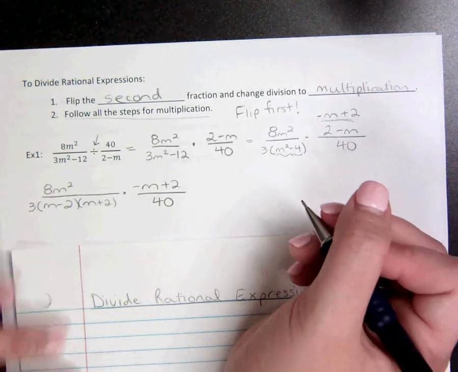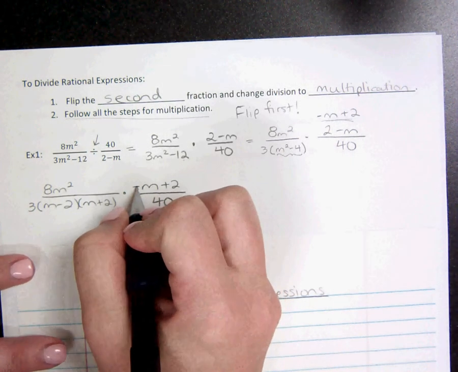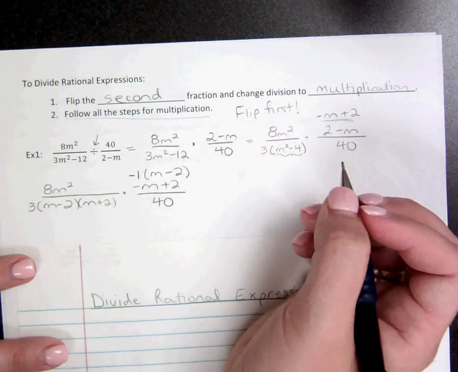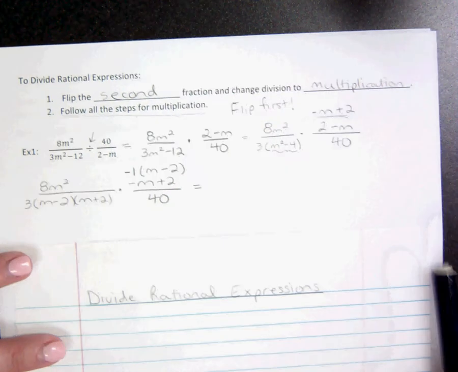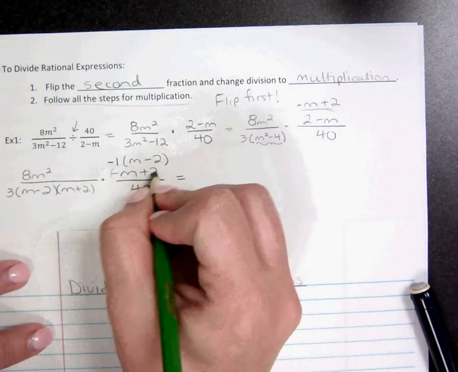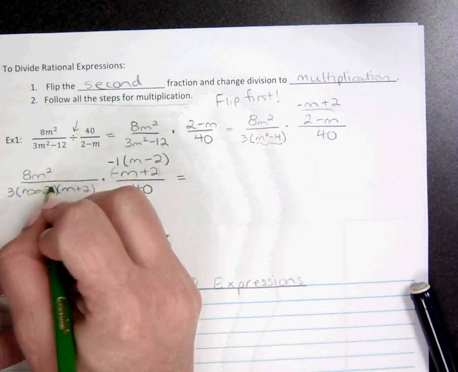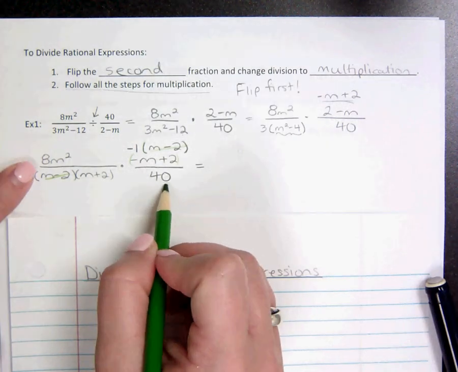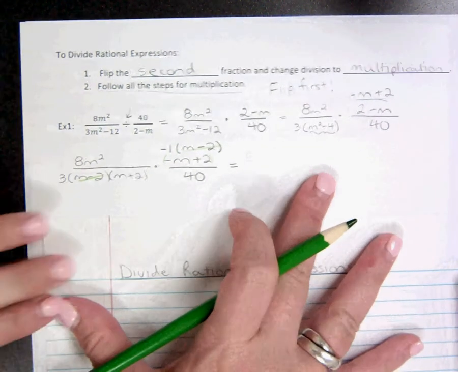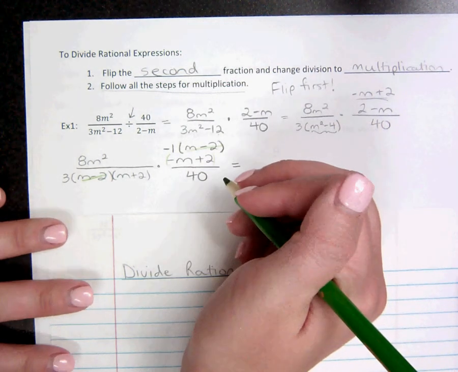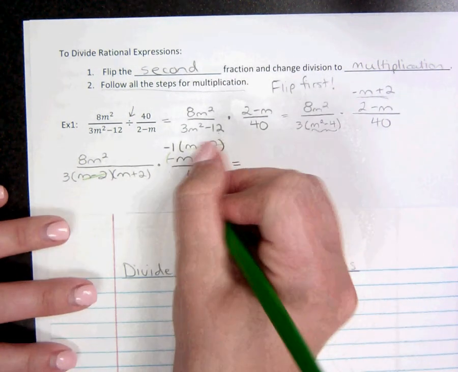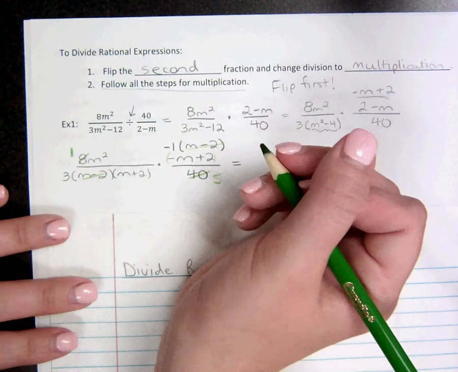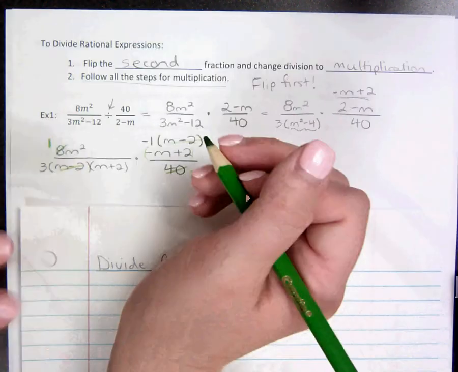Doesn't look like we're making much progress here. But I'm going to use the trick I talked about when we were simplifying to take out that negative 1 and change it to m minus 2. That'll make things a little bit easier. Once I change this binomial to this binomial, the m minus 2's will divide out. You can also cross simplify the 8 and the 40 if you want to, or you can do that later. I like to do it up front because then the numbers are easier to work with. 8 and 40, the 40 can become a 5, and the 8 can become a 1. That just takes knowing your multiples to see that pretty quickly.